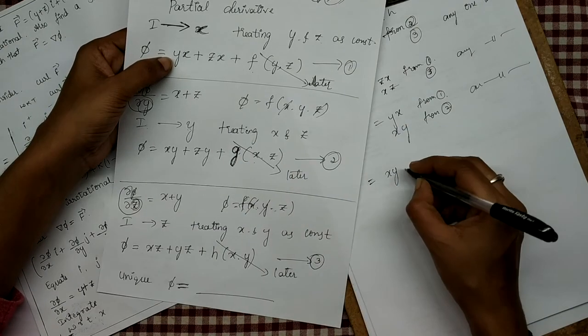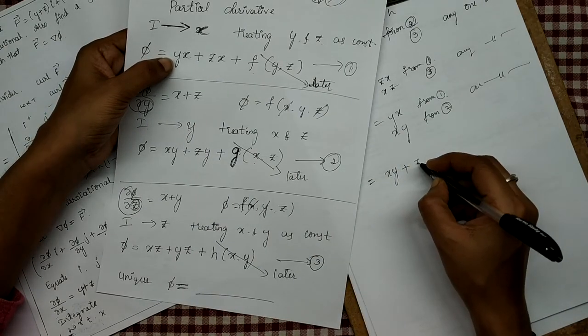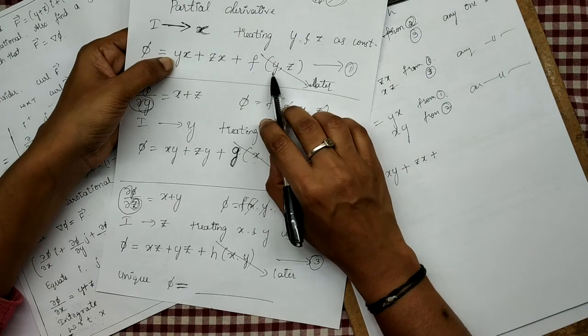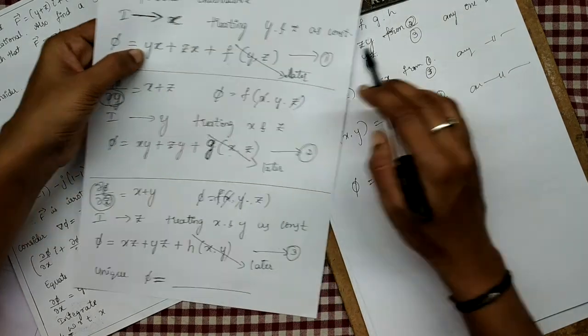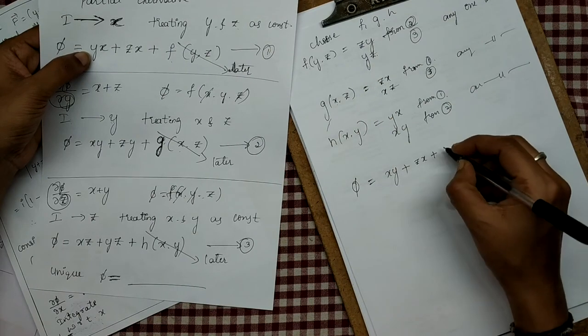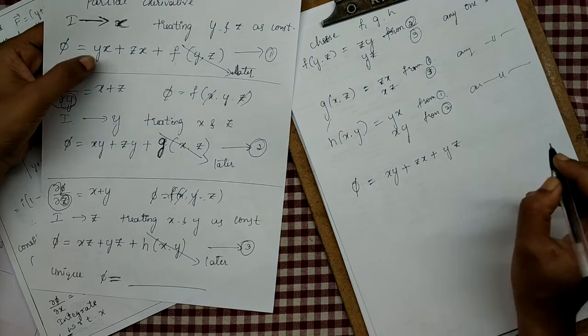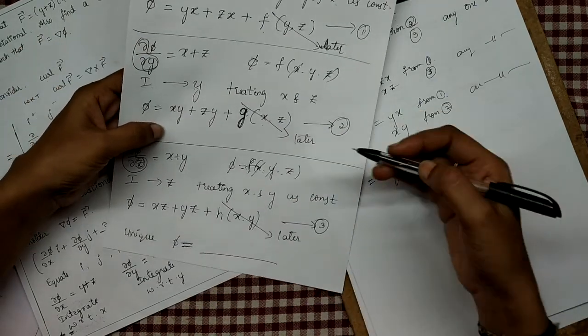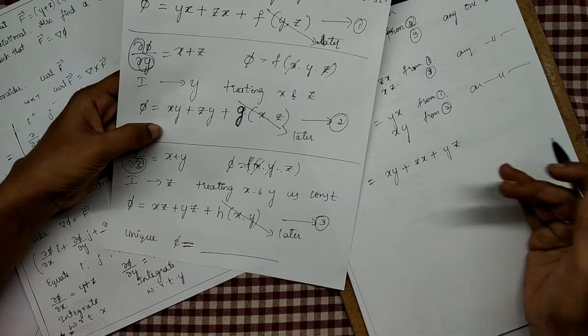zx I will take, since it is different from this, zx I will take, plus a function of y and z. So, what is the function of y comma z? Any one from this, zy or yz, I will take yz. Now, other terms, you keep on writing the other terms. If it is different, you can write. If it is the same, you can leave the terms.